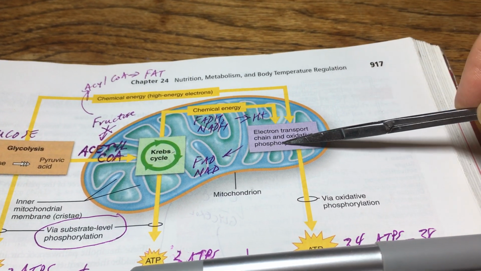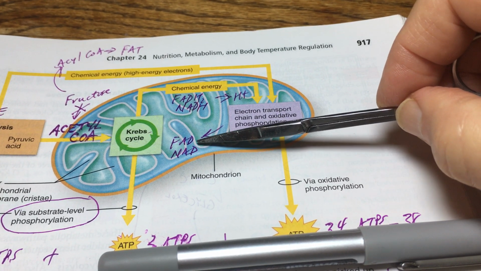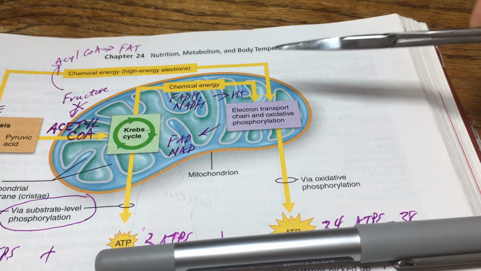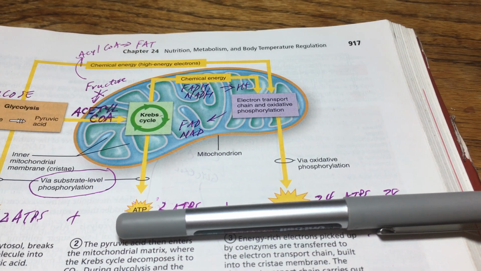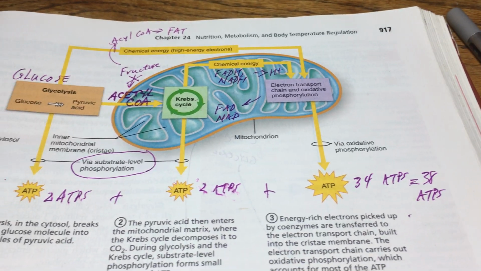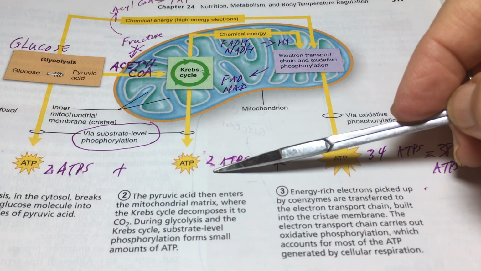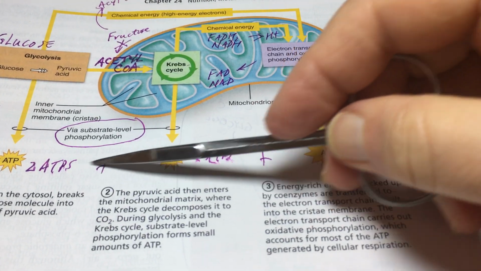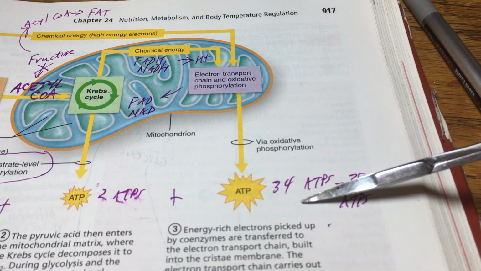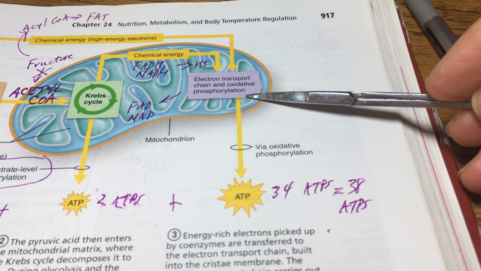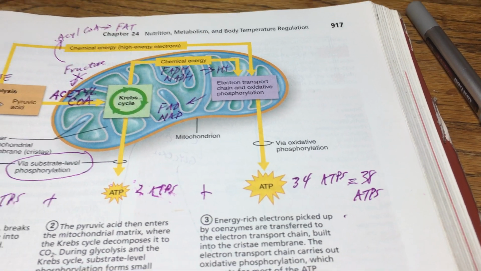Then we send linkage molecules, B vitamin molecules, riboflavin and niacin over here, and we create most of the ATP. As you can see, there's substrate ATP here, substrate ATP here, 2, but the real major contribution comes from oxidative phosphorylation to get our 38 ATPs.